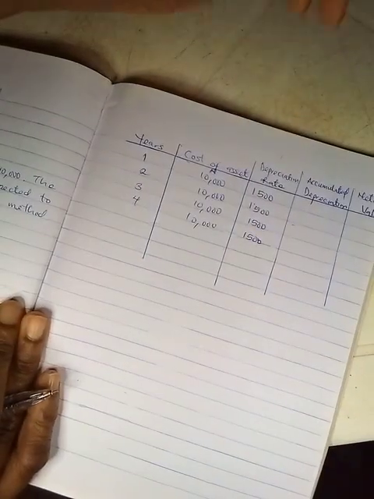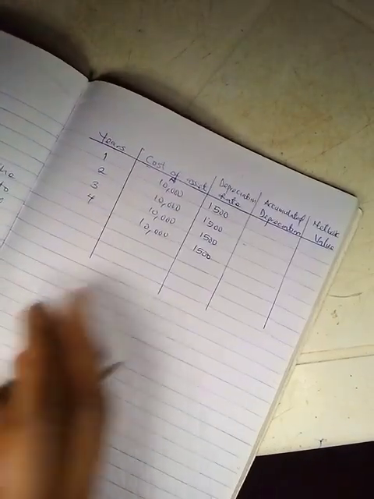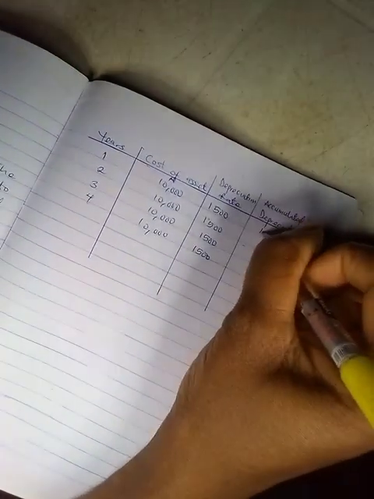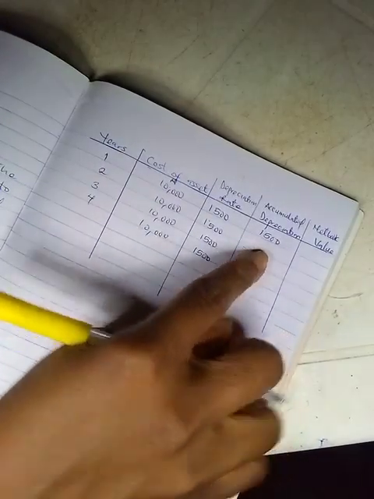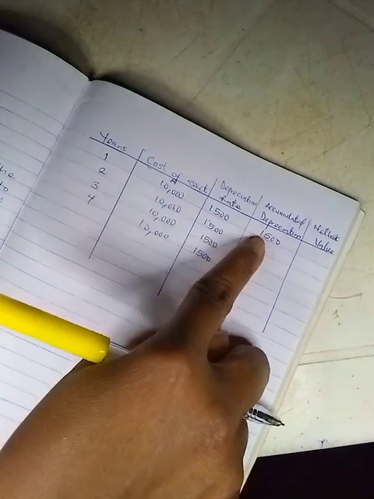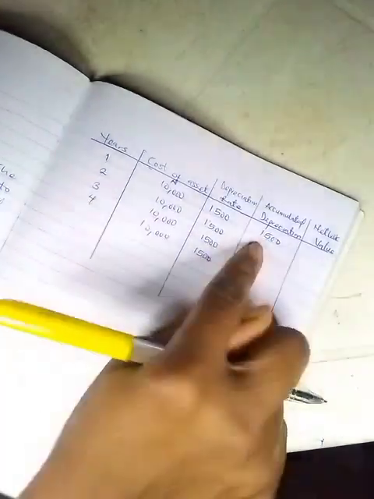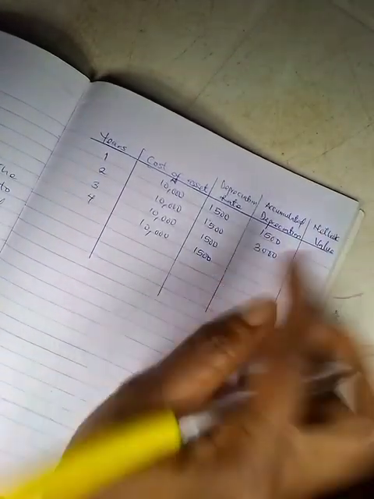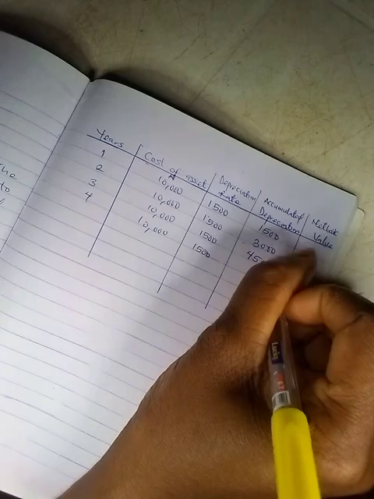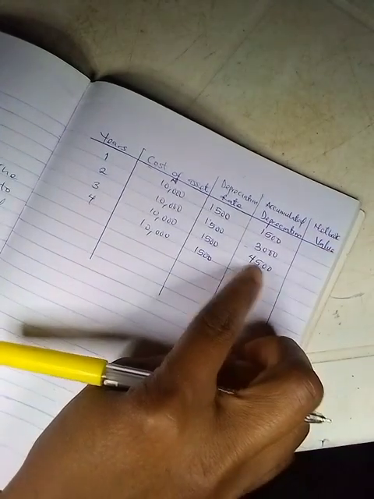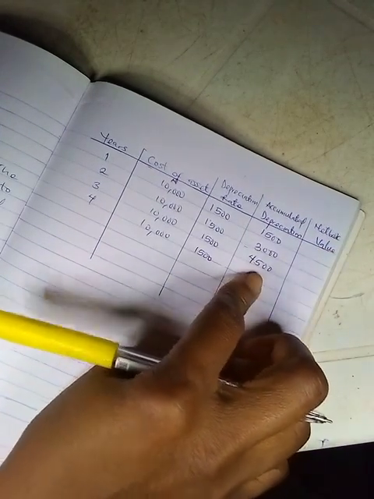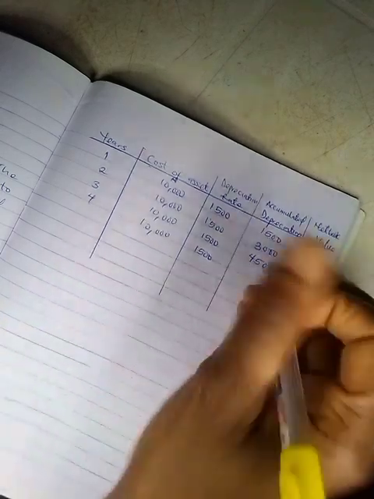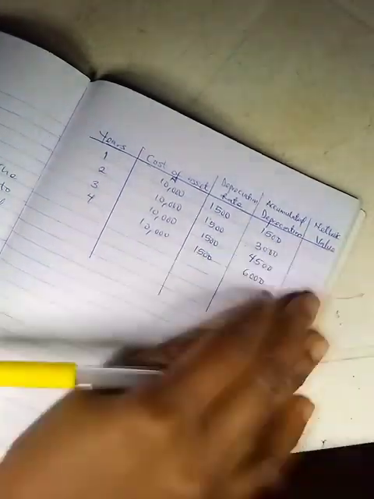Then the next thing is our accumulated depreciation. For the first year, you write 1,500 naira. But when you get to the second year, it will be 1,500 naira times 2, so it's going to be 3,000. Then when it goes to the third year, times 3, like that until you reach the number of years. So for the third year, it will be 4,500, and for the fourth year, it's going to be 6,000.